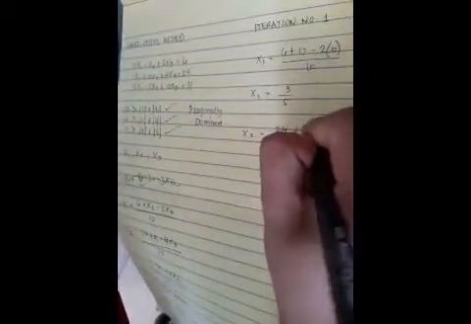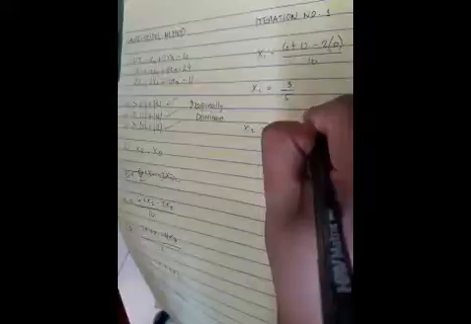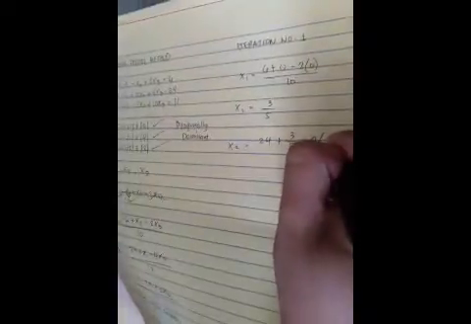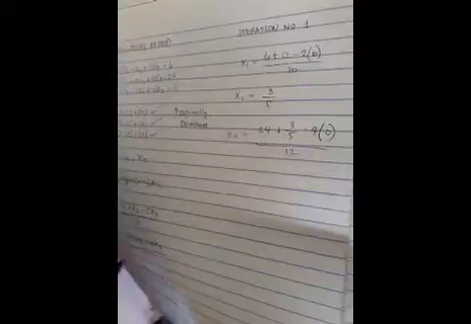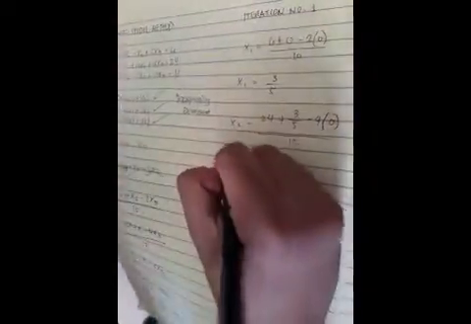For x2, 24 plus the present x1, which is 3 over 5, minus 4 times 0, all over 12. That gives x2 equal to 41 over 20.